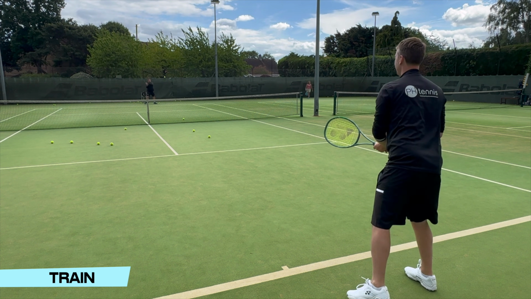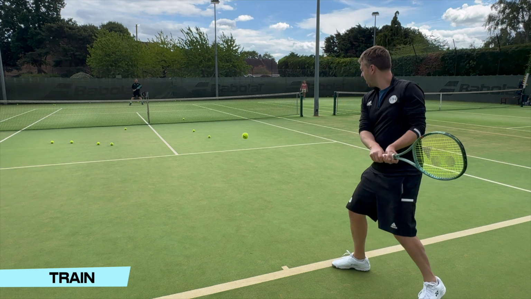Can I still execute my learnt skill on these different and varying incoming balls? When we go into a group session and we're playing against other players, that is training. It's live, repetitive shots in a more chaotic environment.